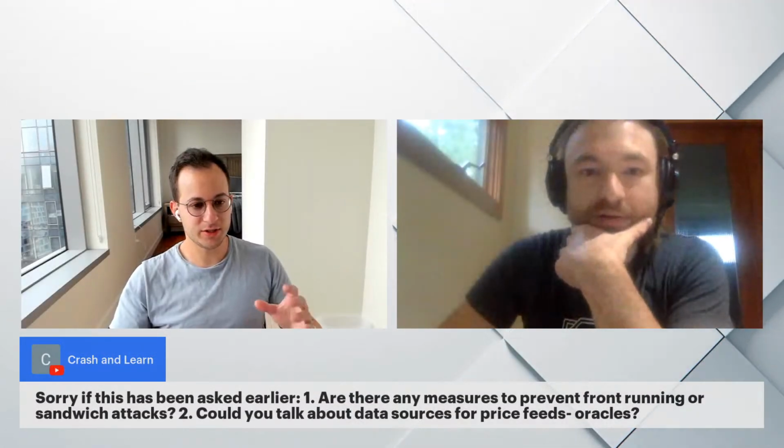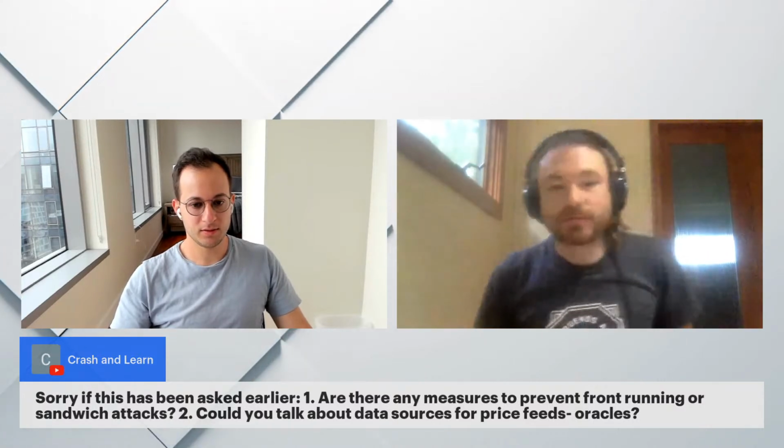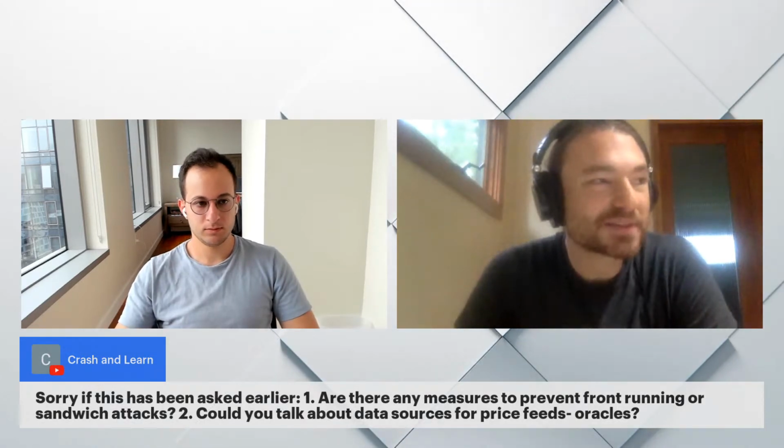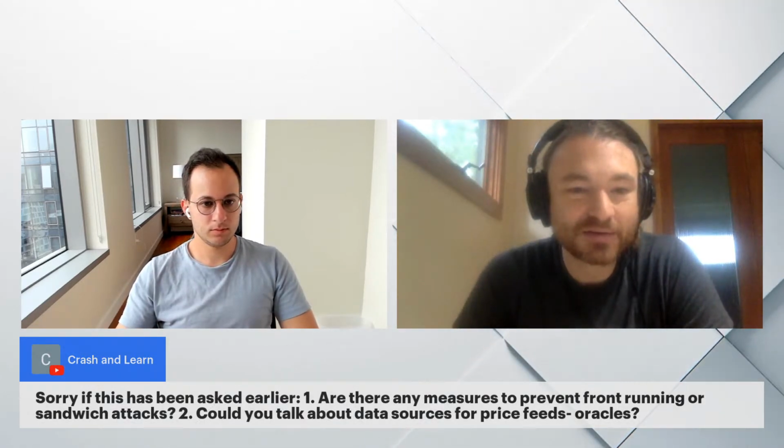Sure. So I just displayed it there, but are there any measures to prevent front running or sandwich attacks? And can you talk about data sources for price feed oracles? Sure. So front running and sandwich attacks in a system like this is something that the executors would need to worry about.